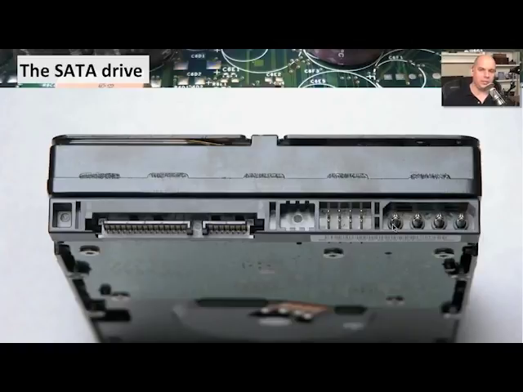This drive was built for a computer that may be transitioning between PATA and SATA, and they gave you the option. You could either plug in with the newer SATA power, or you could plug in with the older 4-pin Molex connector onto this drive. You would only choose one of those. You wouldn't need to plug both of those in.